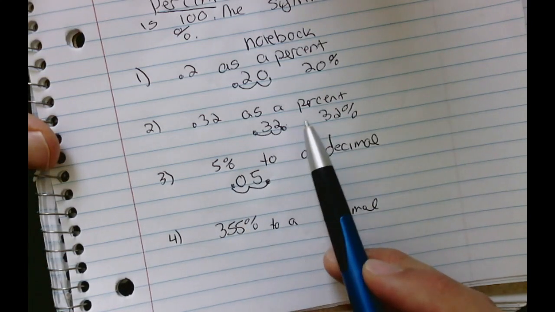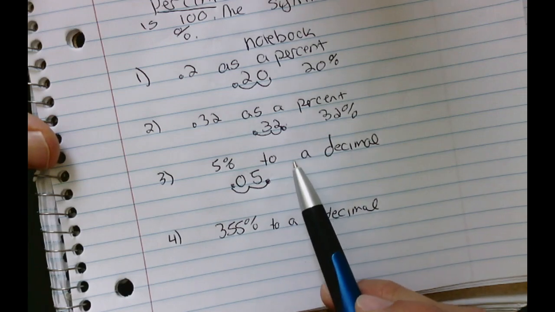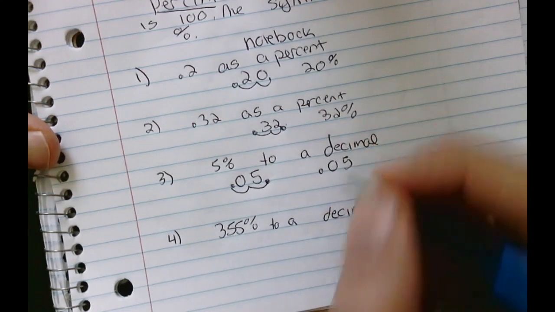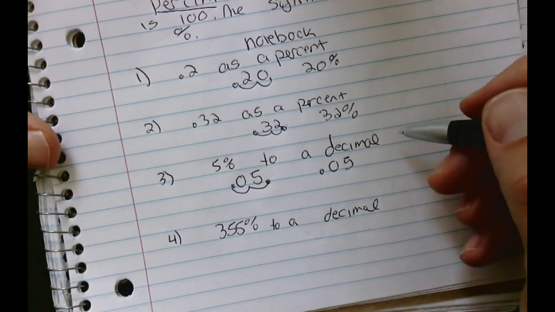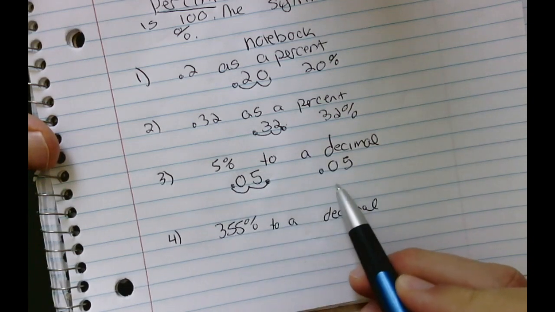If we multiplied here by 100, we divided here by 100. And if you don't believe me, you could try it on your own. So 5% to a decimal is 0.05.